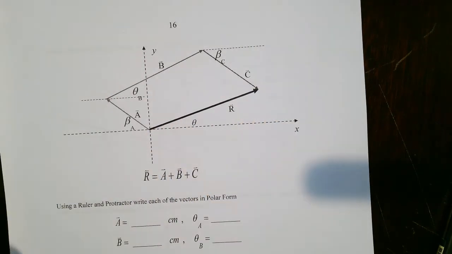Now you have to be really careful with measuring these things out. If you don't have a protractor, it's going to be hard to do this. But for now, I'm going to do my best to show you how it should be done. So this will be a good example to go by. Make sure you get your own protractor.